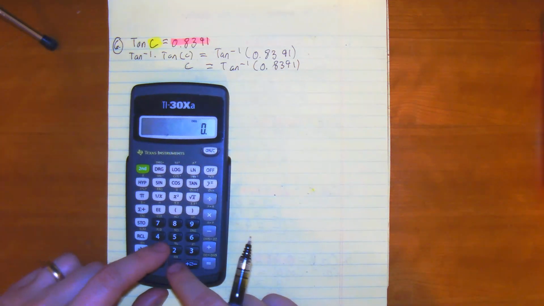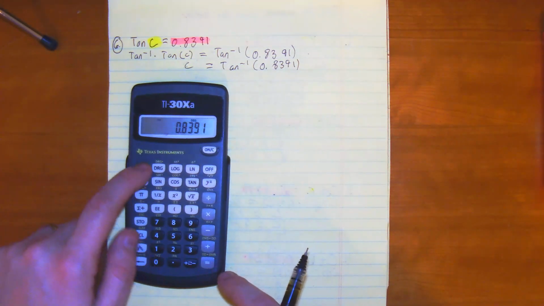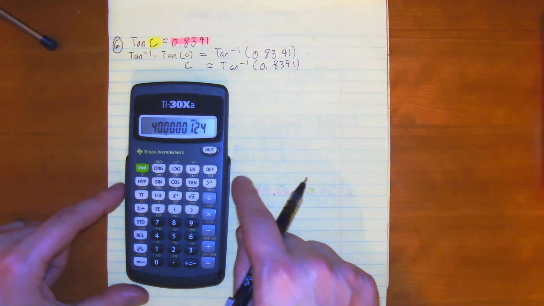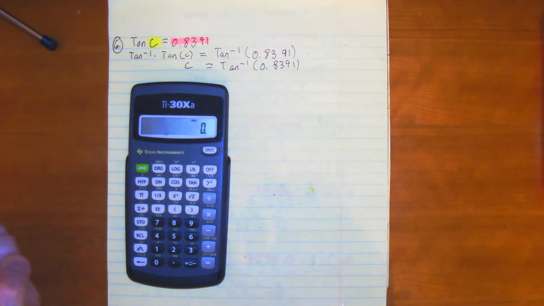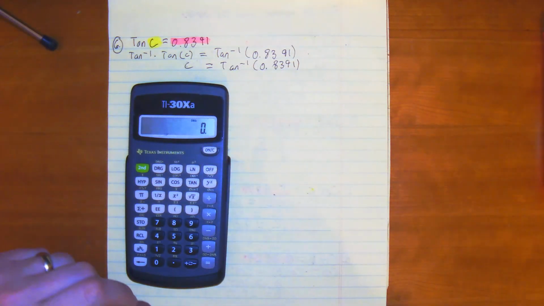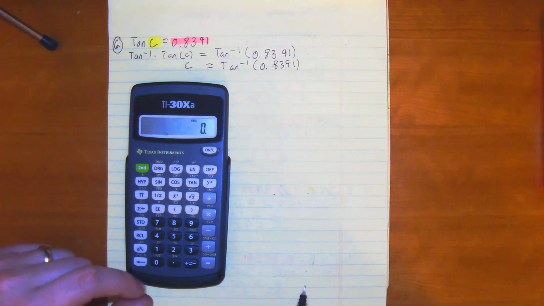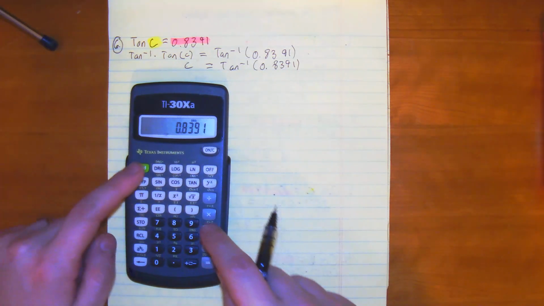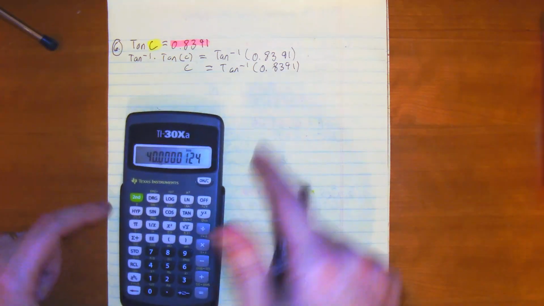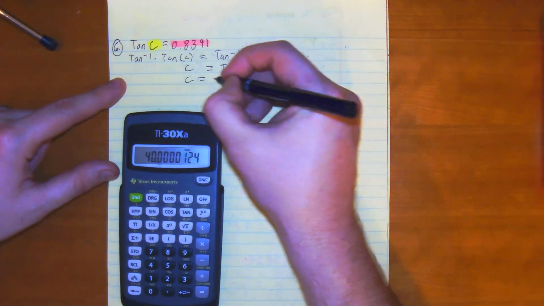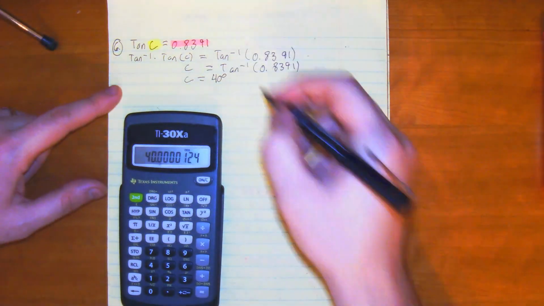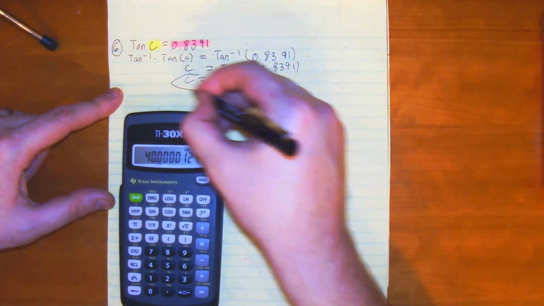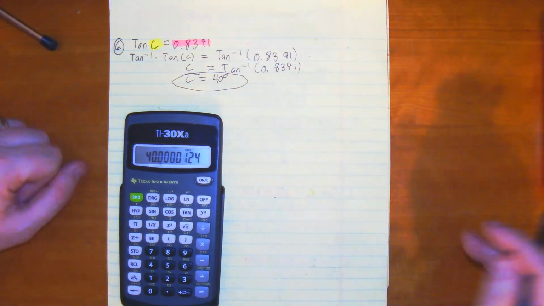We get 0.8391 second tangent. You get 40 degrees. Let's just make sure we did that right. So we have right here again 0.8391 second tangent. We get 40 degrees. So C is equal to 40 degrees. All right. And that's how you do 1 through 6 on your homework.